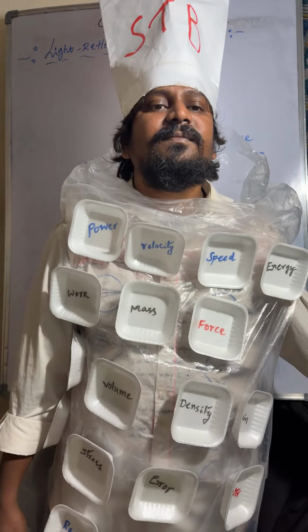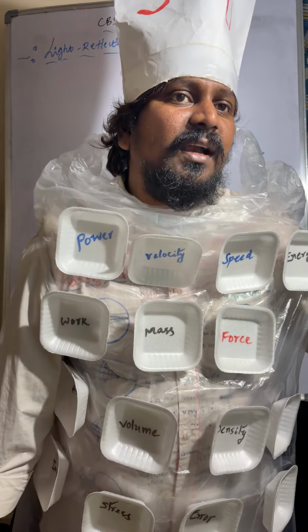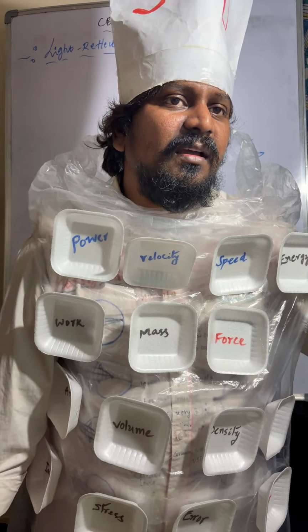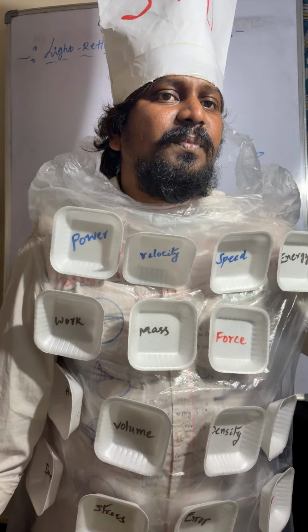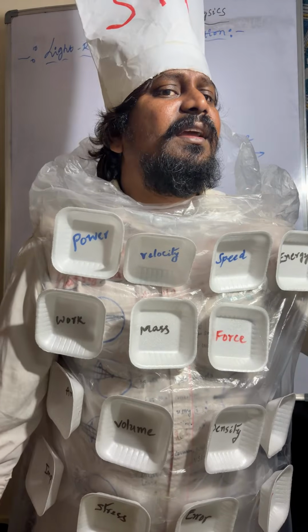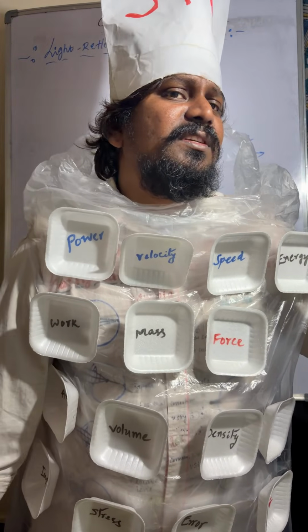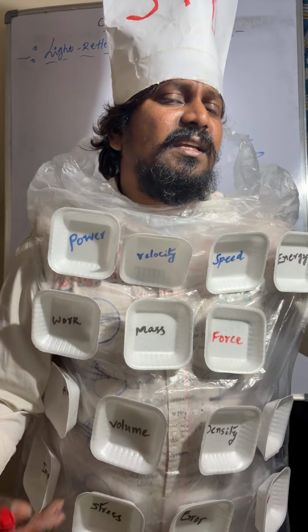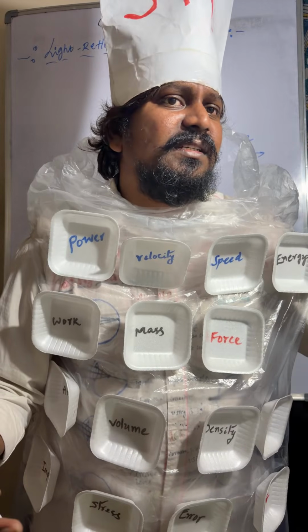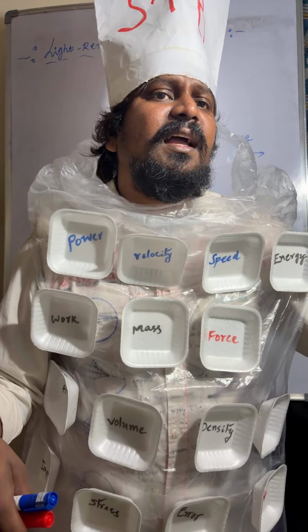New Cartesian sign convention. All distances are measured from the pole. Distances are positive along the incident rays. Distances are negative opposite to incident rays. Distances are positive above the principal axis. Distances are negative below the principal axis.